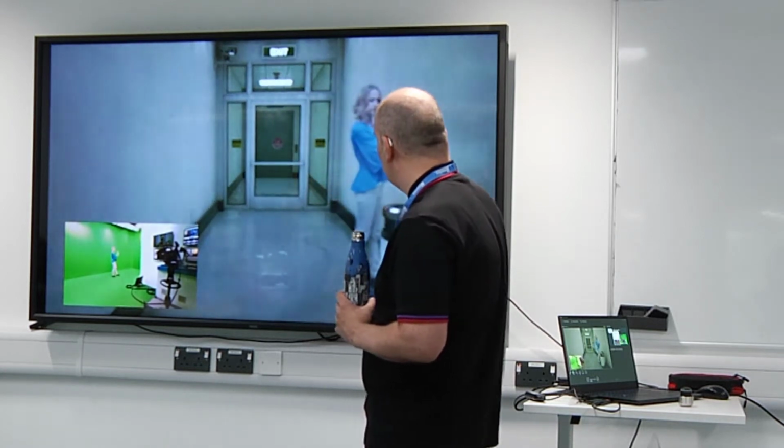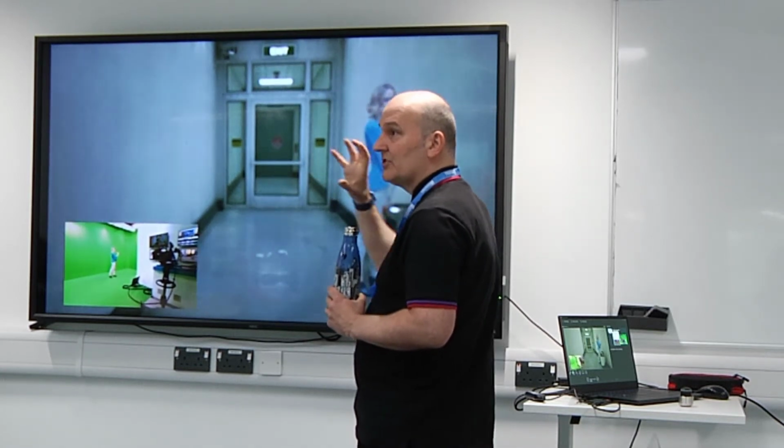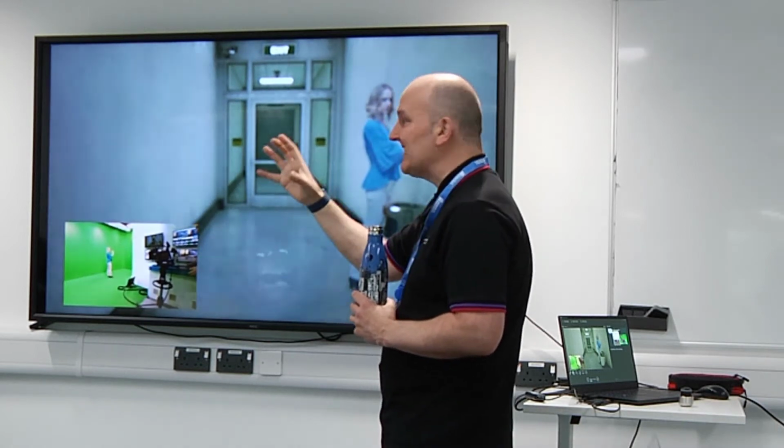You can also see that here they do defocus, so they're defocusing, which is getting the depth of field from the camera. Again, that has to be matched from the camera and put into the background.